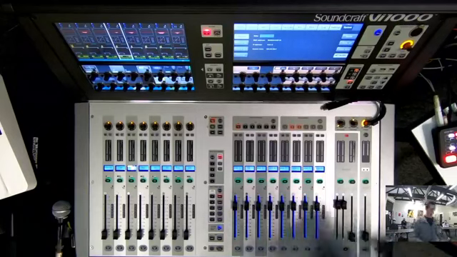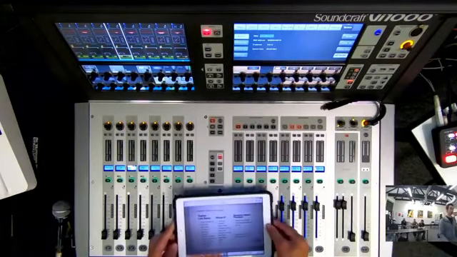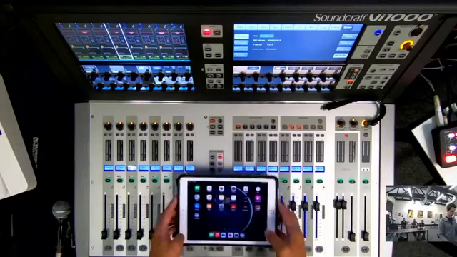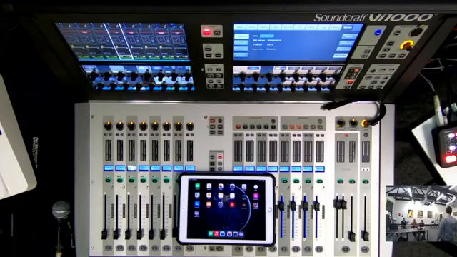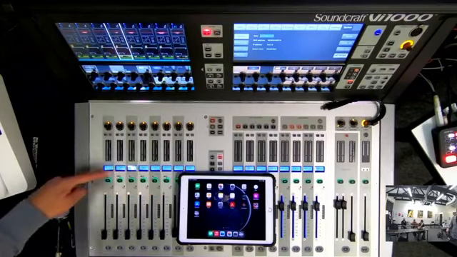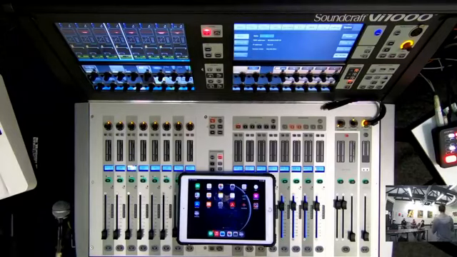Then when we come back to our iPad, there's an app that allows us to control the console as well. And this is, as I said yesterday, why it's important to label your channels. When you're using the app and you're looking at the channel labeling, it's always going to show you the short label here.